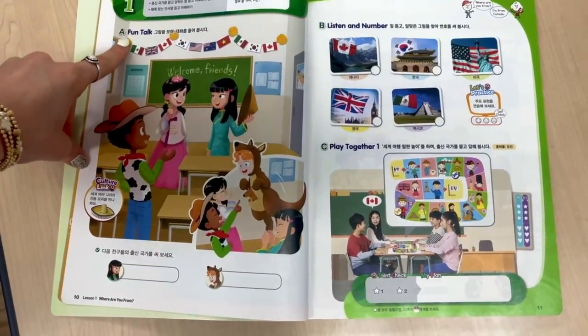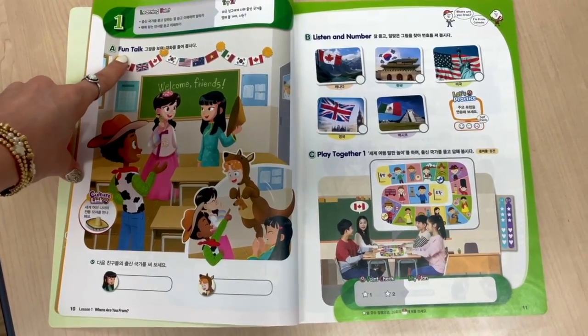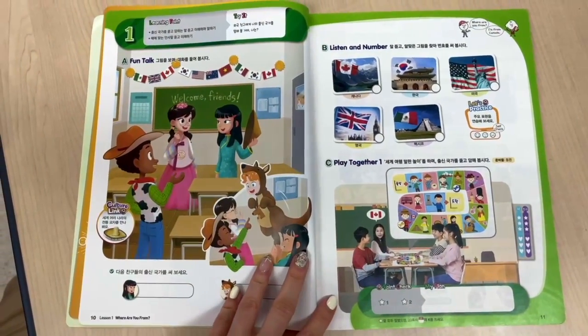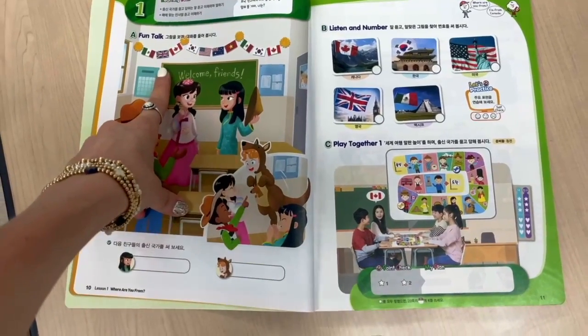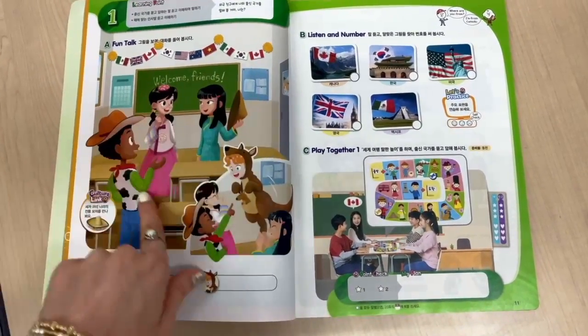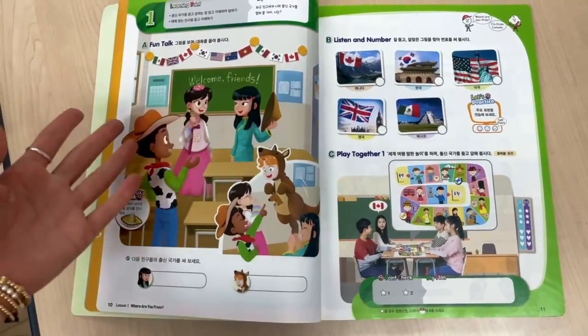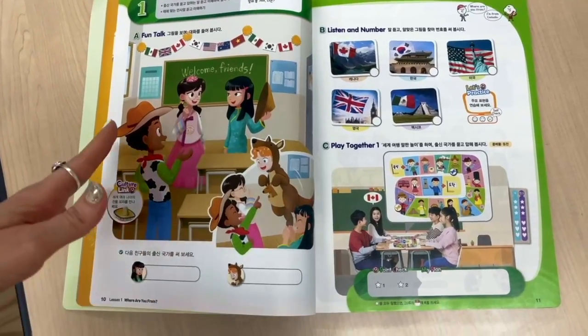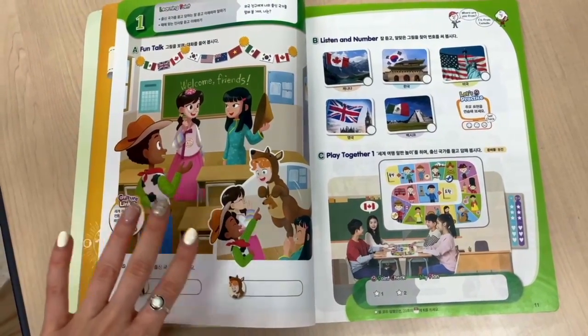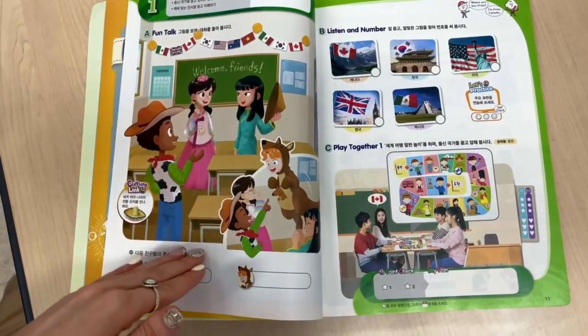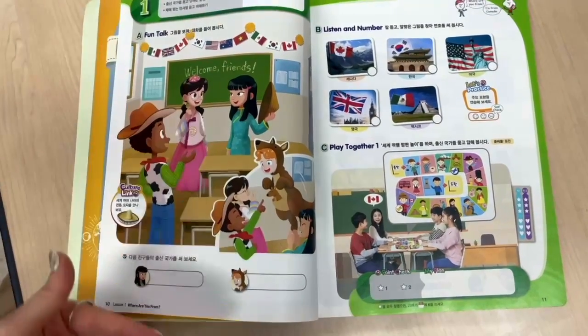So lesson number 1 is labeled Fun Talk. What this is, is an introduction into the vocabulary words. And first you're going to listen to a video. So when there's a major picture like this, it's showing that you're going to watch a dialogue play out. Most of the time, this is the student's first exposure to these words. So you want to let them listen and listen again, and usually ask questions.